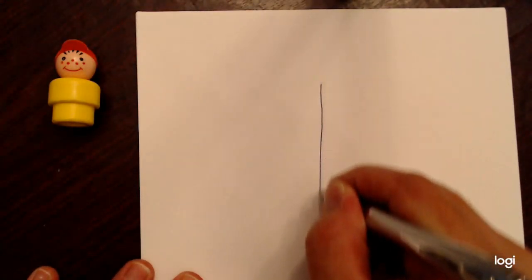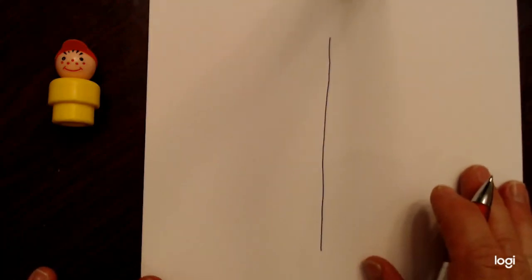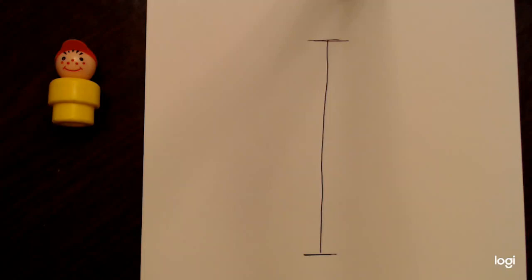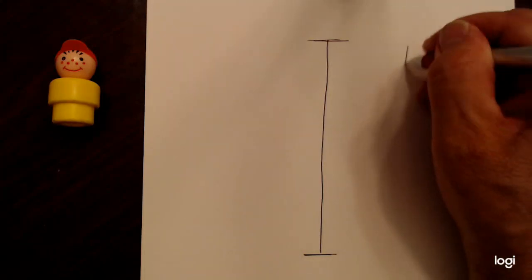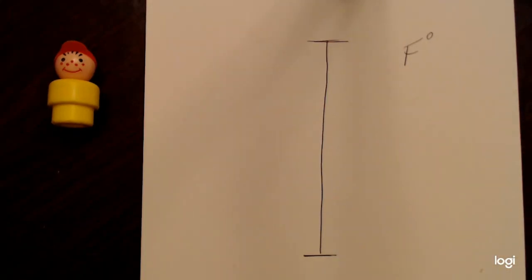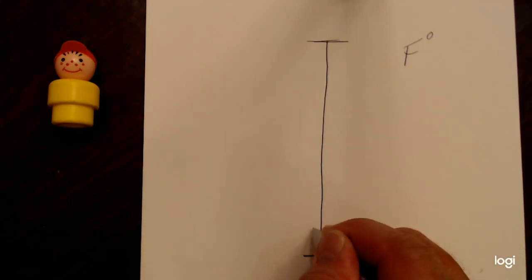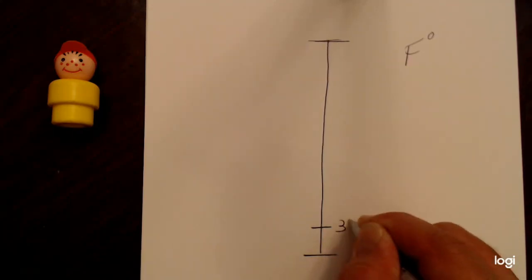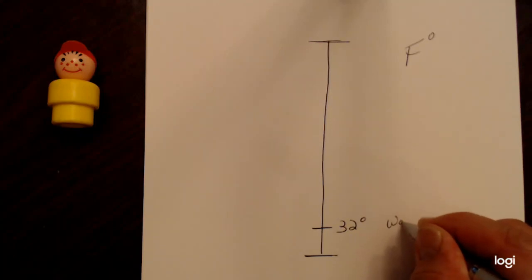Okay? Now, another thing that you haven't seen yet, and you've learned this in science, is a thermometer. I'm just going to draw a single vertical line, and I'm going to imagine this to be Fahrenheit. Fahrenheit is what we use in America. And we all know at 32 degrees, water freezes.